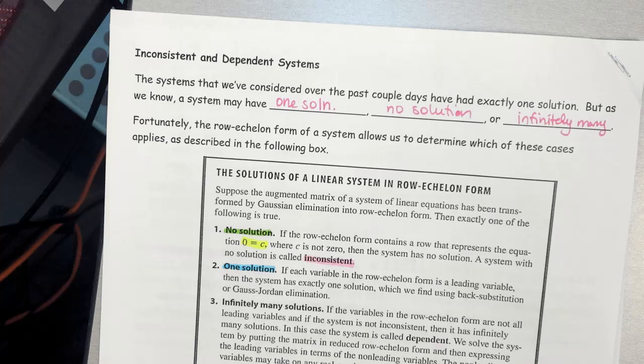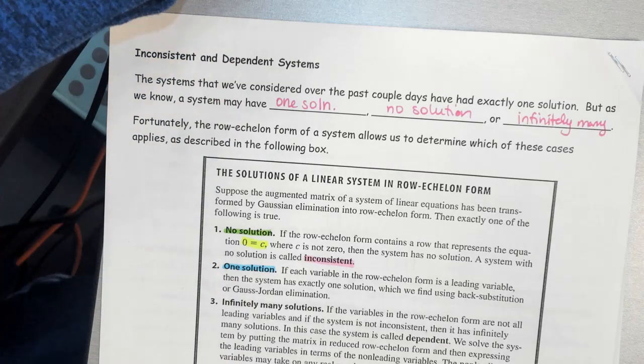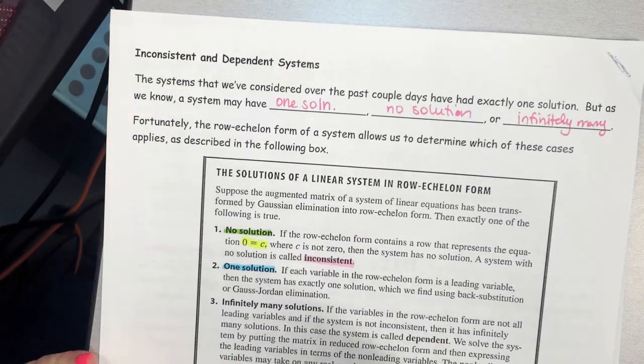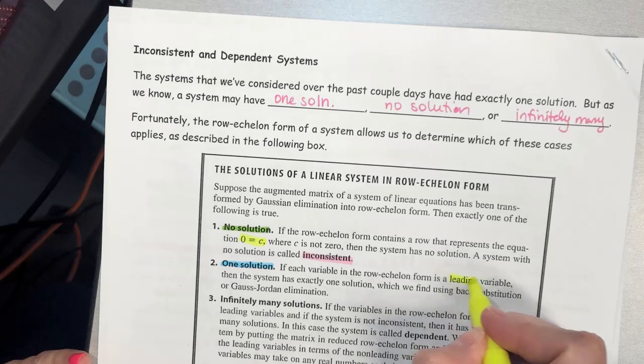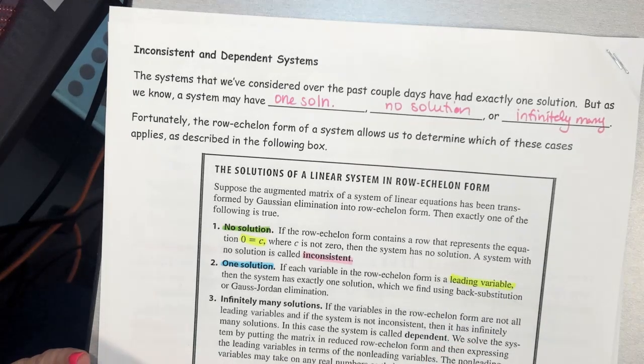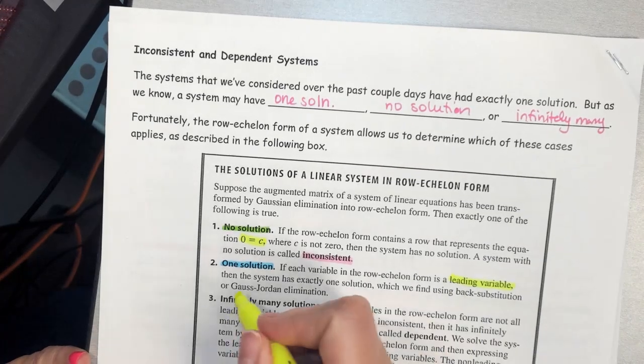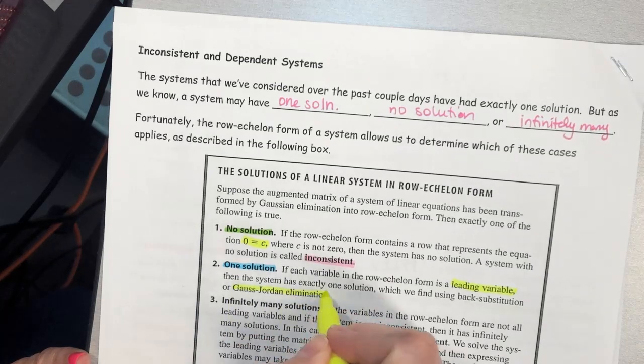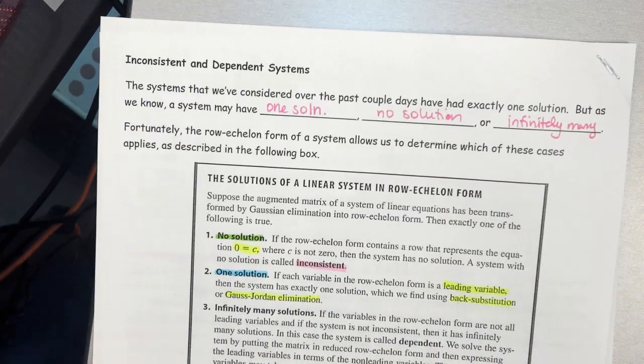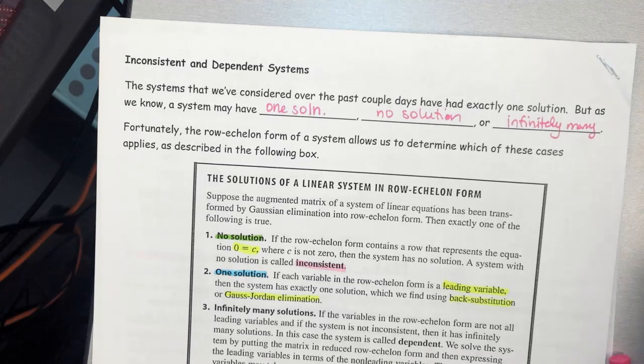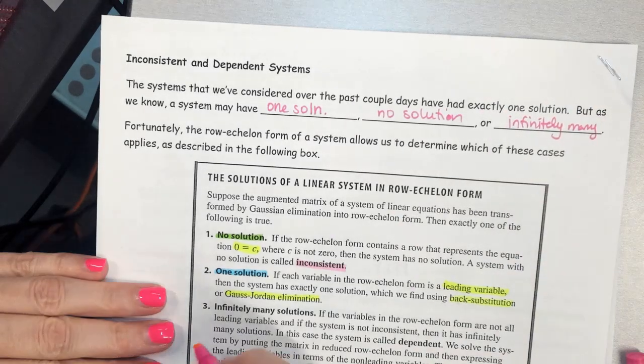Okay, so if there's one solution, that's what we've been doing. So if each variable in the row echelon form is a leading variable, okay, then we can use back substitution or you can use this Gauss-Jordan elimination. Okay, and then the last one is infinitely many solutions.